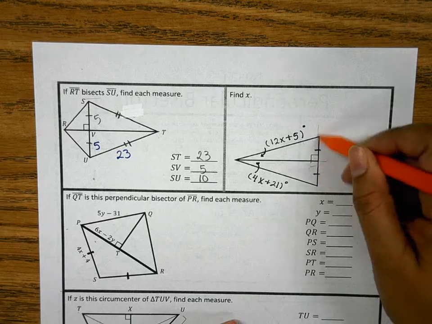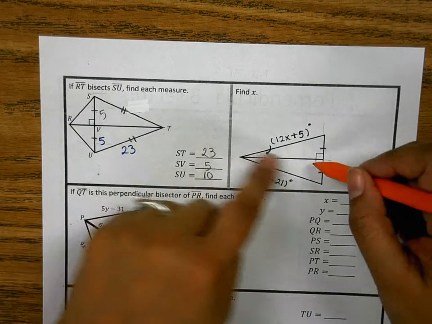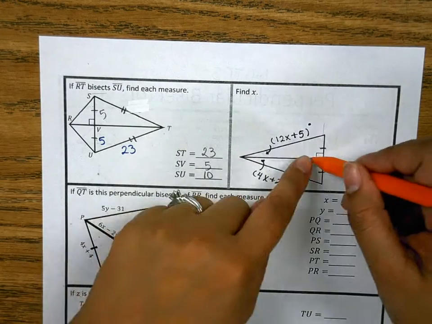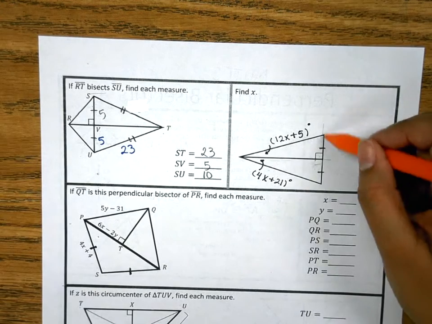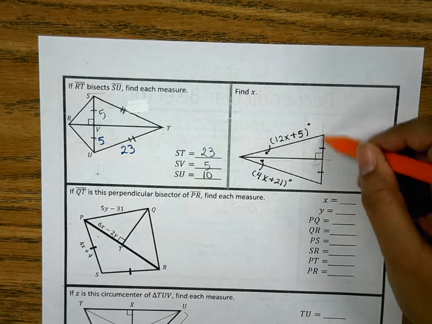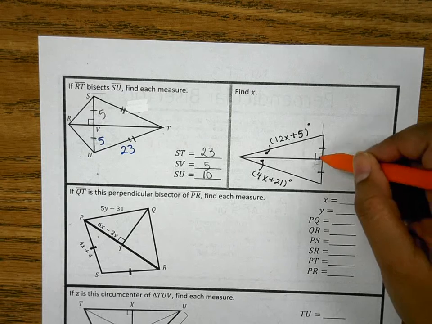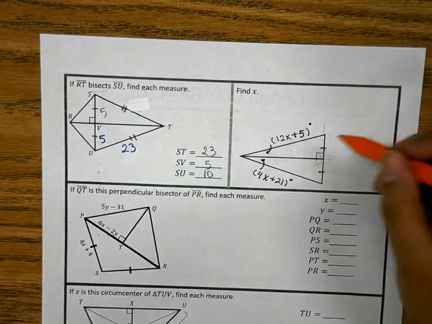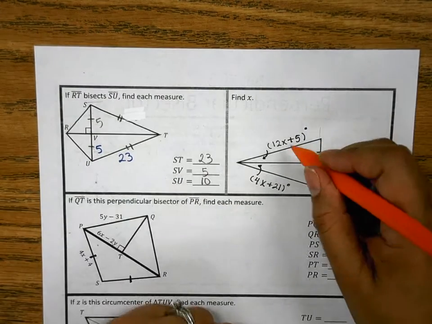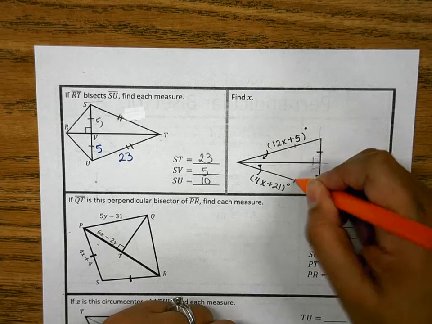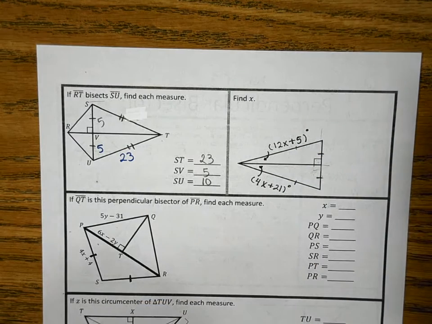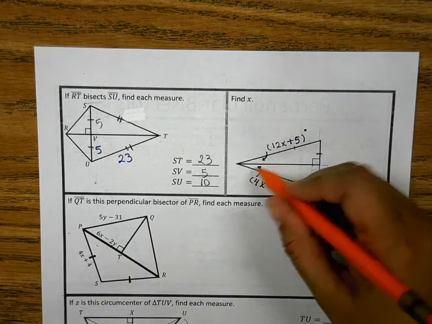This segment here is a perpendicular bisector to this segment here. Can you guys all see that? Bisector, perpendicular. Which means these legs are congruent, which means it's an isosceles triangle.